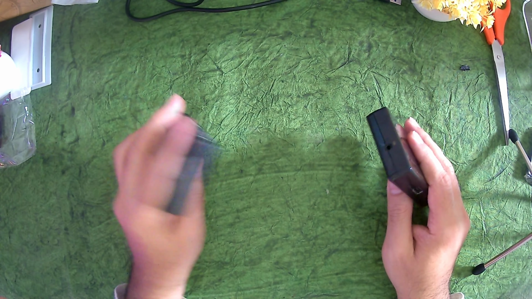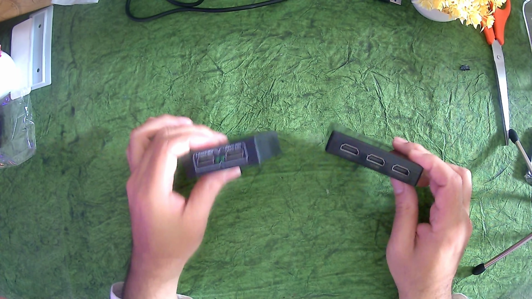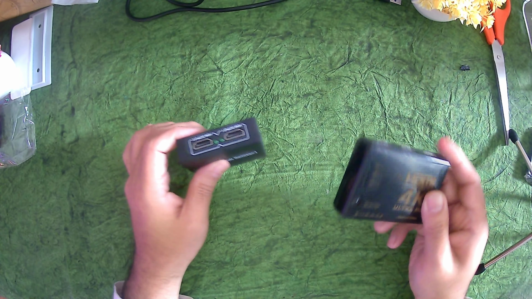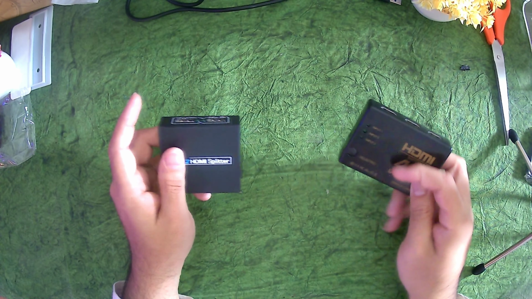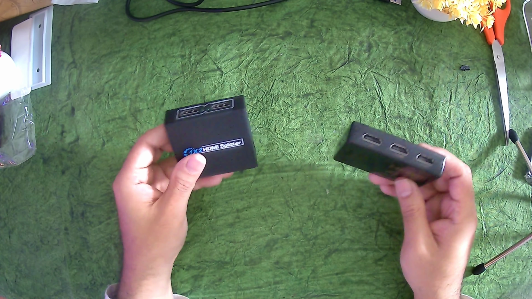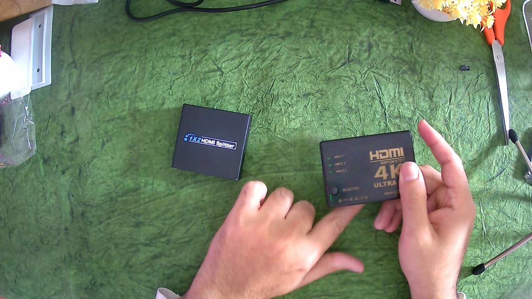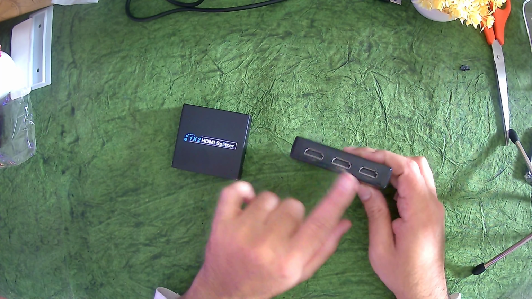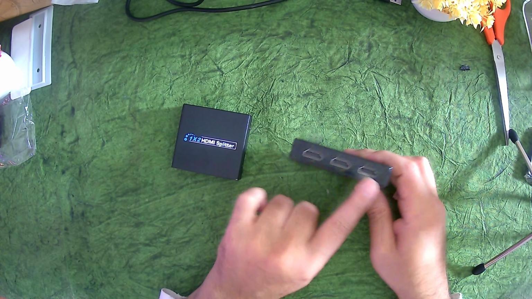So there are not many differences. The only thing is, in simple terms, this one makes 1 into 2 and this one makes 3 into 1. It's as simple as that. Connect one HDMI cable over here to your TV and three inputs from different sources.